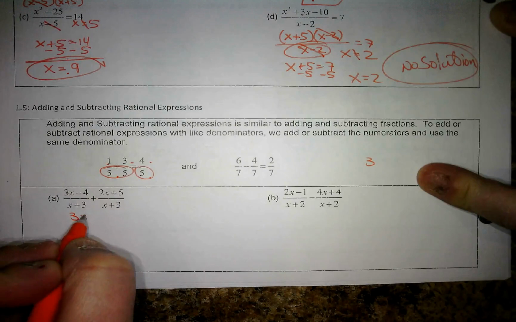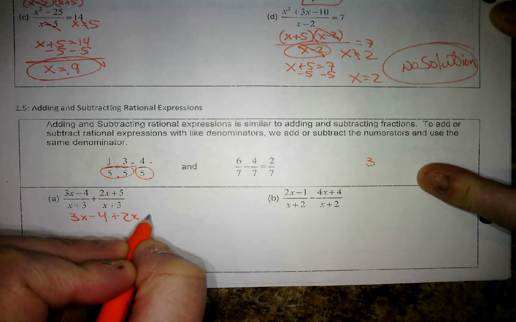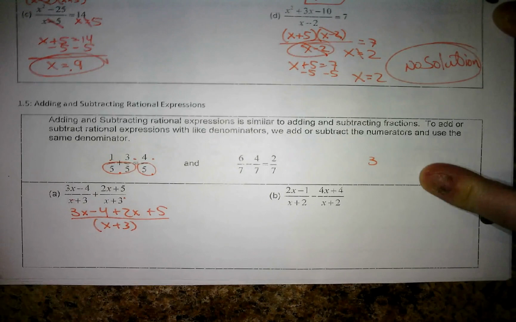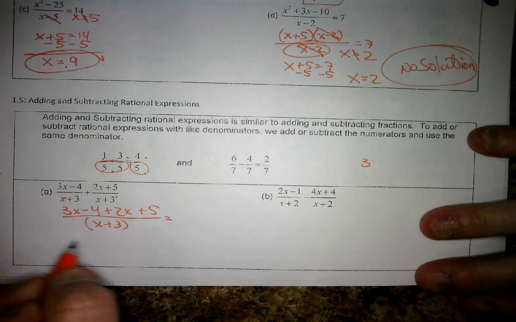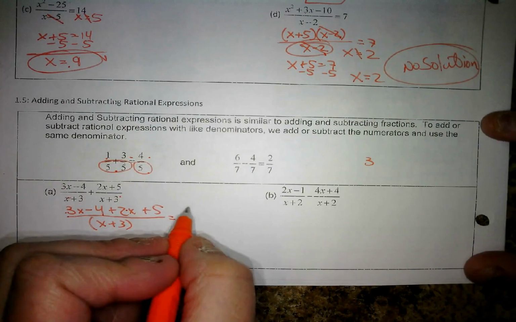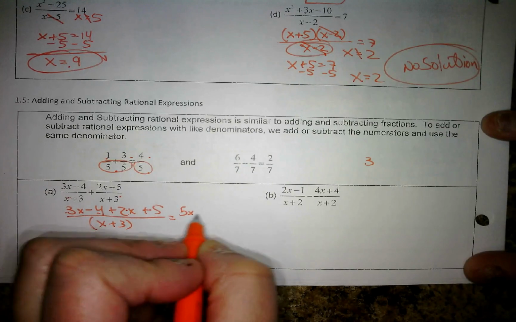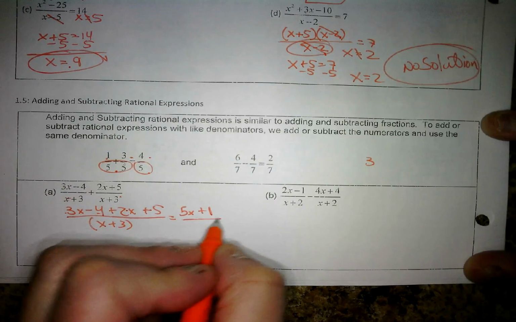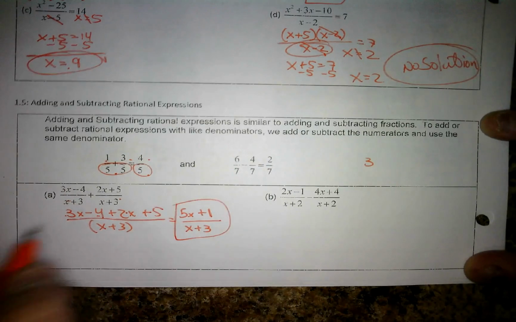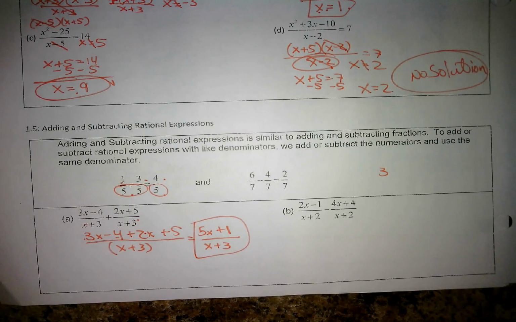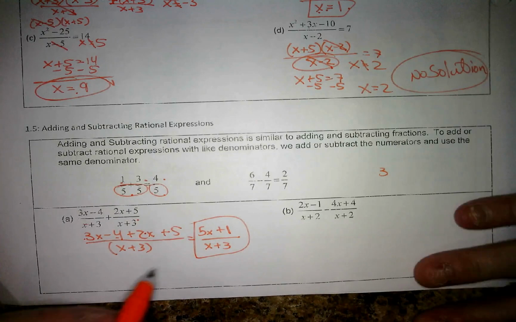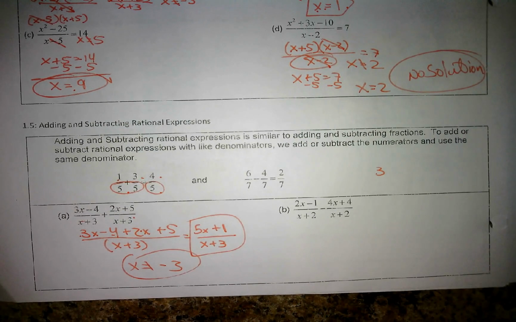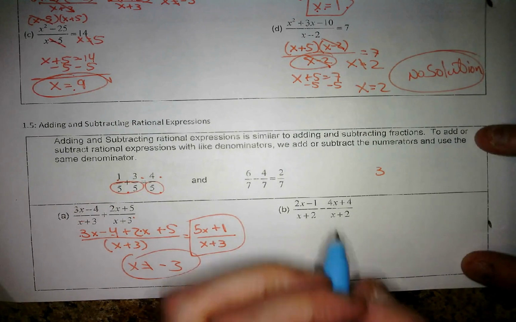Here I have 3x minus 4 plus 2x plus 5, and my denominator is the same, so it's just going to stay the same. Now I'm going to have 3x plus 2x is 5x, negative 4 plus 5 is plus 1, and that's all going to be over x plus 3. The same thing here, you want to find out what x cannot equal, so x cannot equal negative 3.